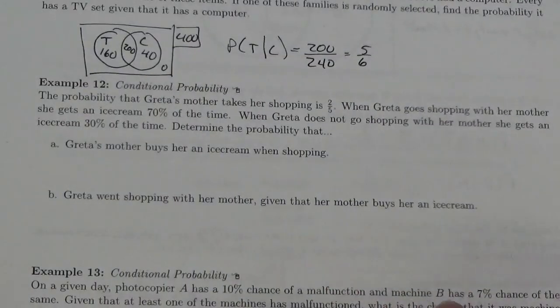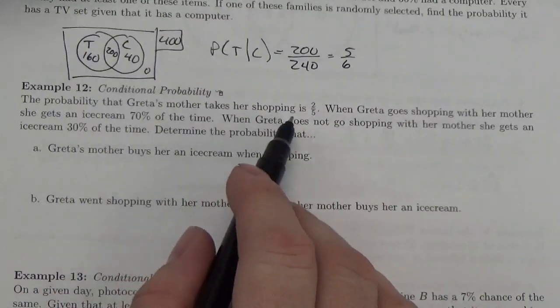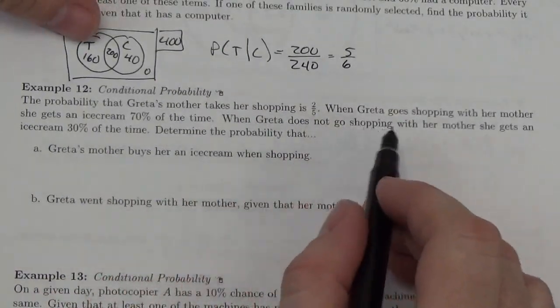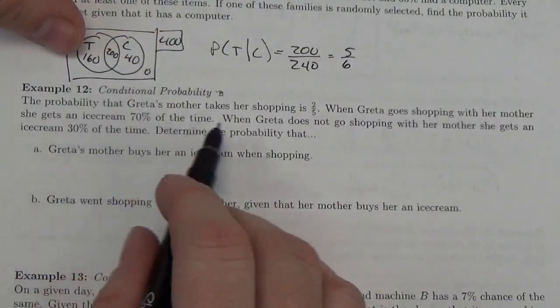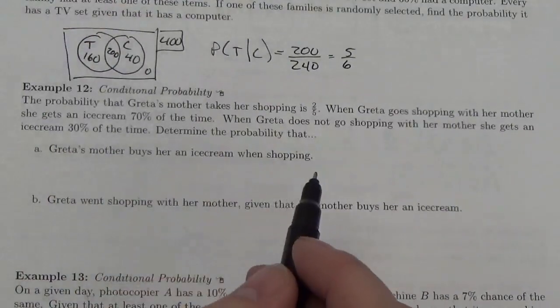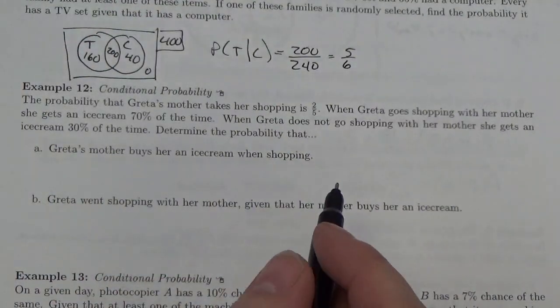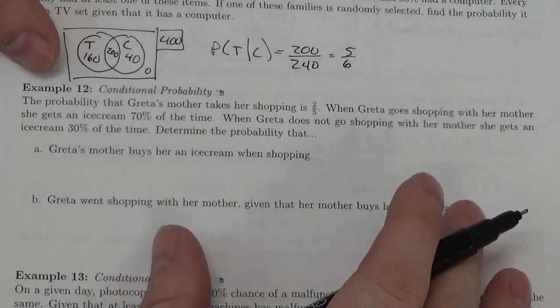Okay, this next question is an interesting one here. The probability that Greta's mother takes her shopping is 2/5. Now, when Greta goes shopping with her mother, she gets an ice cream 70% of the time. When Greta does not go shopping with her, she gets an ice cream 30% of the time. So mom still buys her an ice cream 30% of the time. So determine the probability that Greta's mother buys her an ice cream.